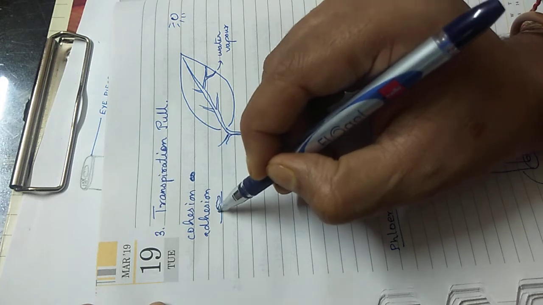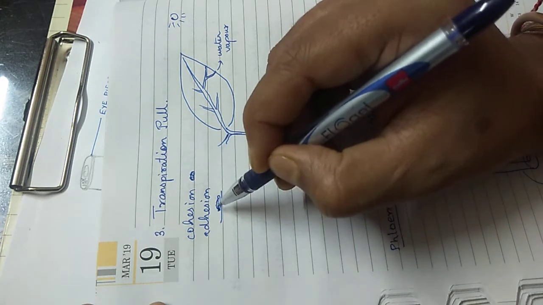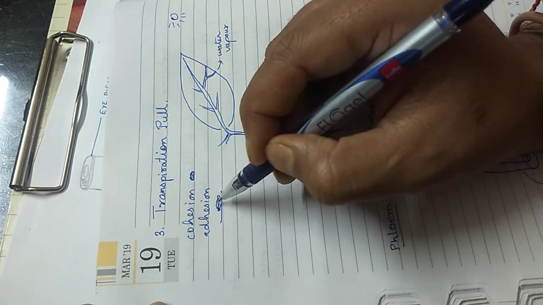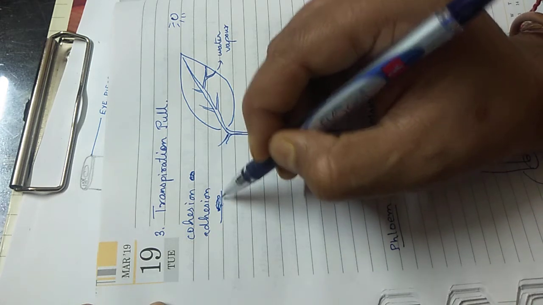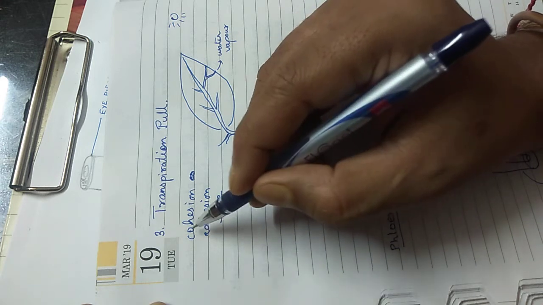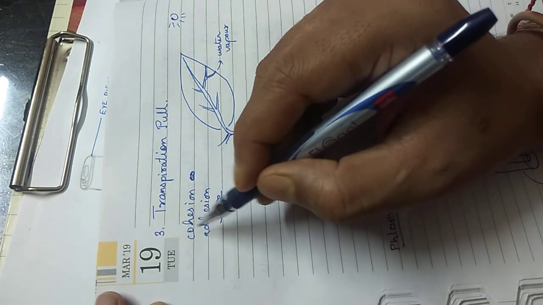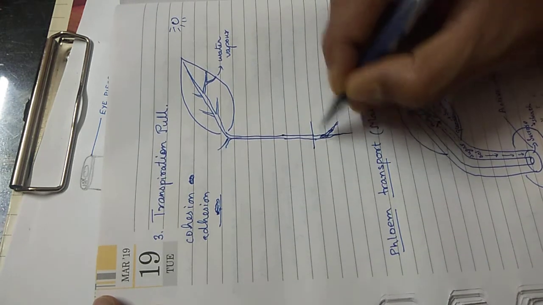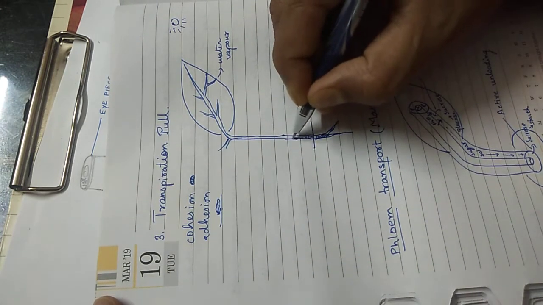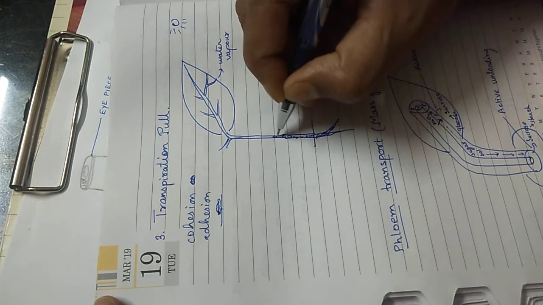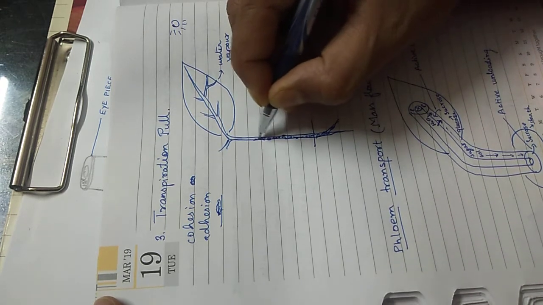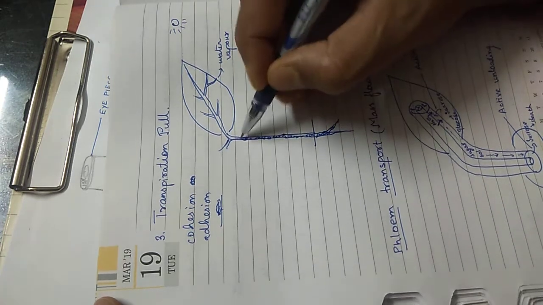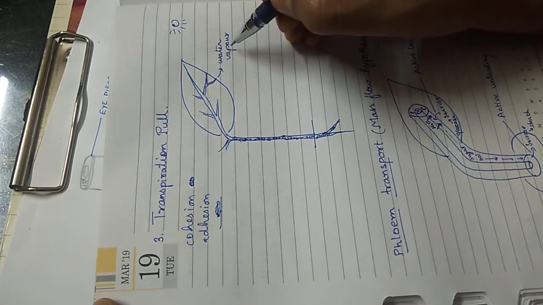Even after you wipe off the water, the surface will still remain wet. That means water has a tendency to attach to the surface where it falls. So by virtue of these two properties, cohesion and adhesion, water molecules form a continuous column right from the roots up to the edge of the leaves, up to the edge of the very fine veins.